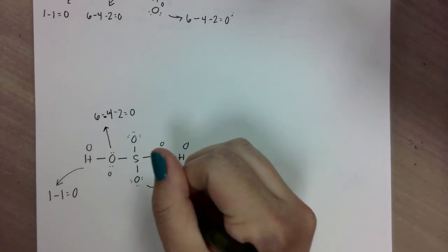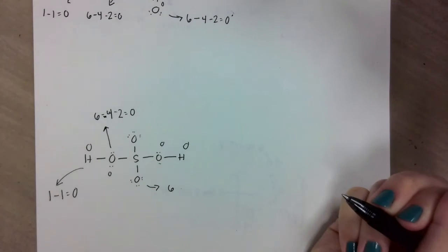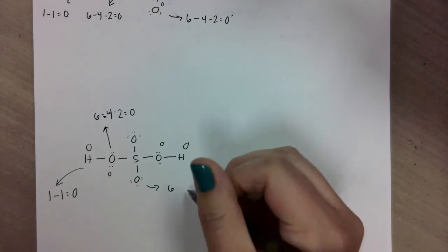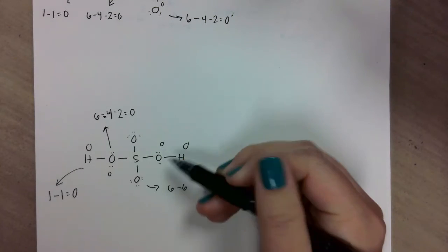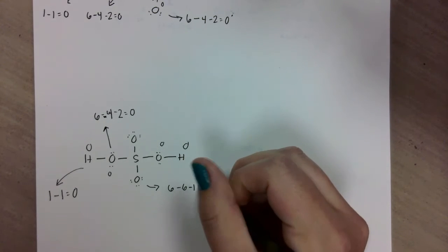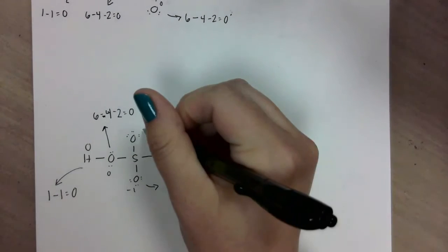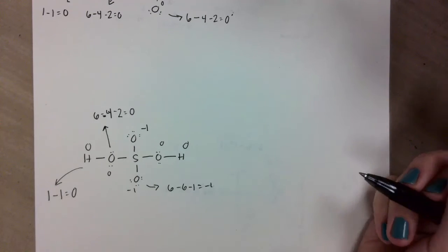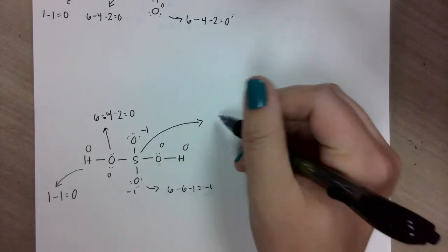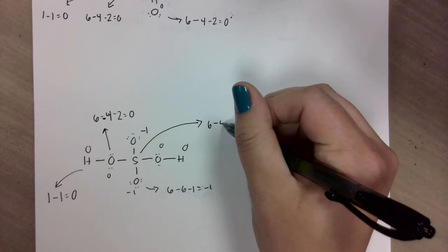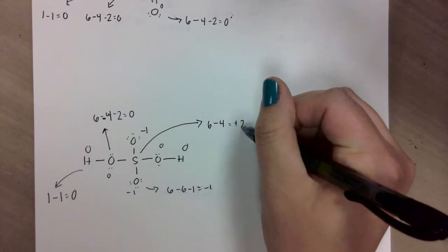But let's check out these oxygens. Oxygens bring 6 electrons to the party. We have 6 dots drawn around, so we'll take away 6 plus 1 in the bond, and that leaves me with a -1. So each of these oxygens has a -1, and then for sulfur, sulfur starts with 6 electrons, and then in this Lewis structure there are 4 bonds drawn around it, so I have a +2, and that's kind of icky.